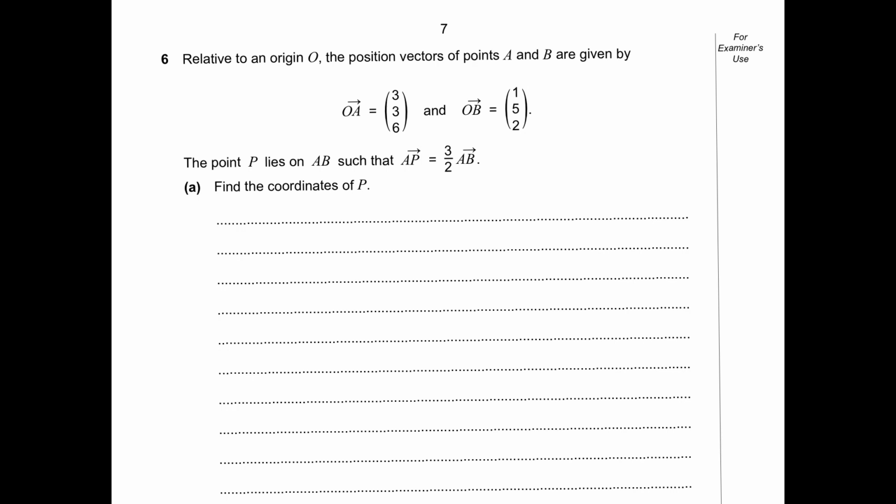We could say our AP, which is this part here, we could write it as OP minus OA. That's our AP. That is equal to 3 over 2 AB.